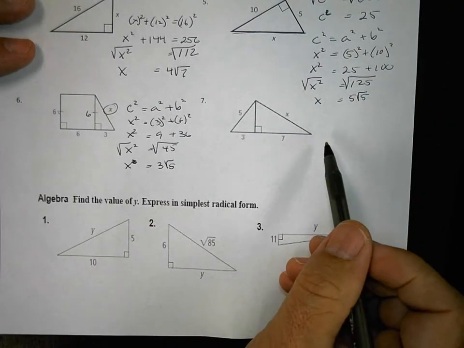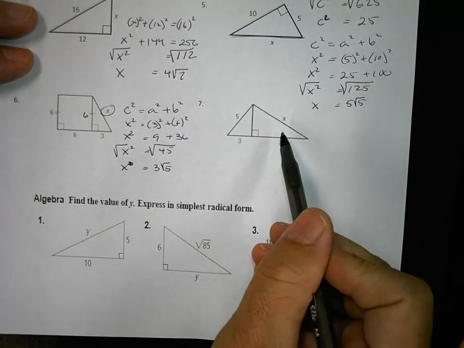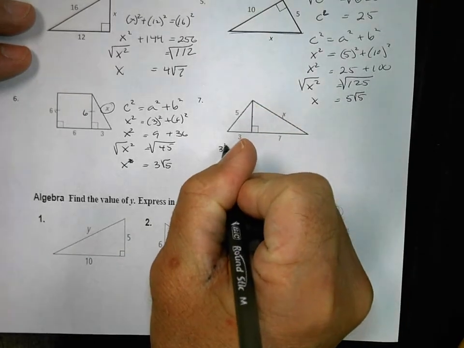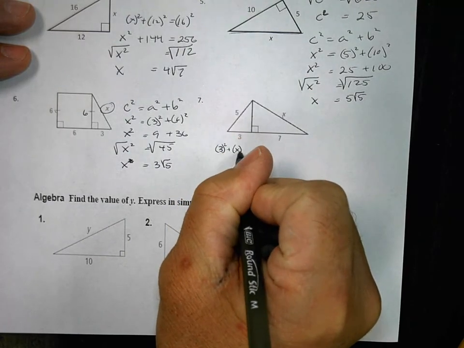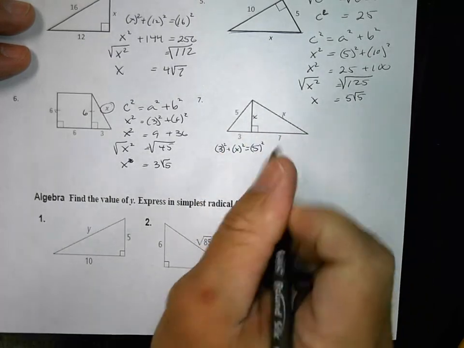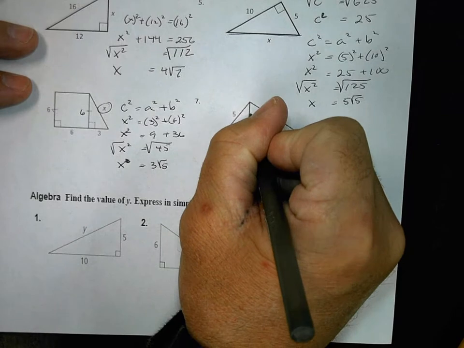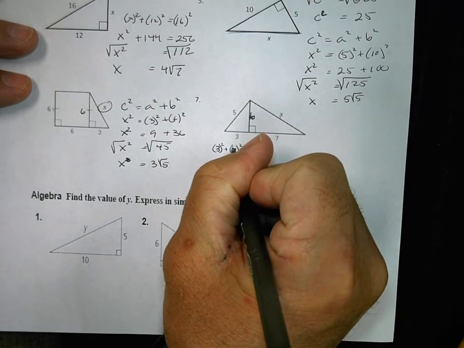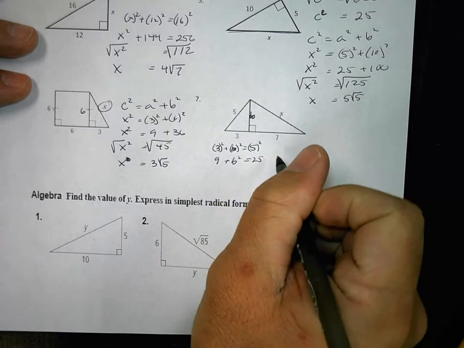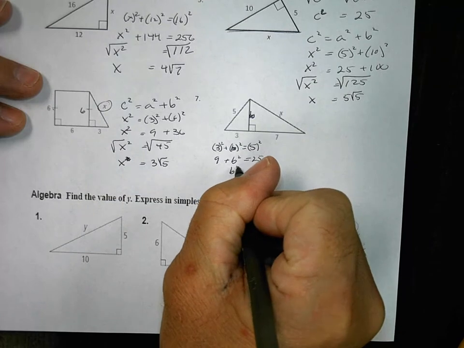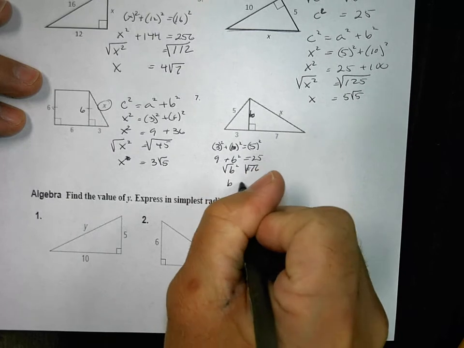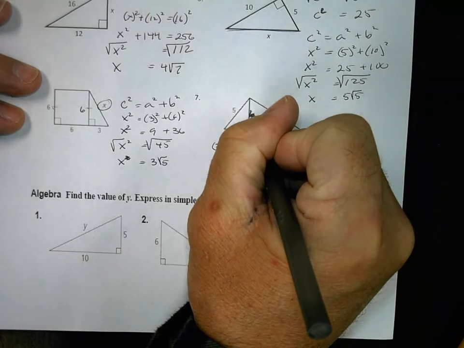All right, now this one we've got to do a little work. We need to find this side so that we can use it in the Pythagorean theorem to find this side. So basically what we have is 3 squared plus x squared equals 5 squared. That's temporarily x. In fact, let's not call it x. Let's call it b. Okay, so we have 9 plus b squared equals 25. Subtract 9 from both sides, we get b squared equals 16. Take the square root of both sides, and we get b equals 4. Okay, so this guy is 4.